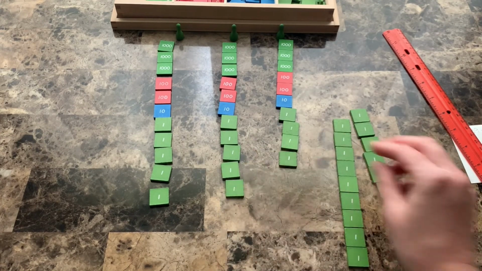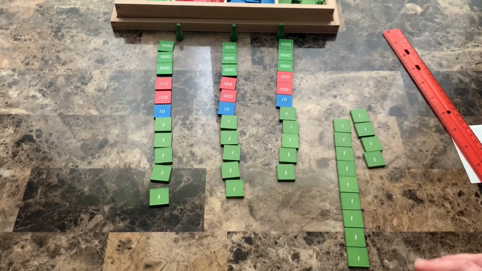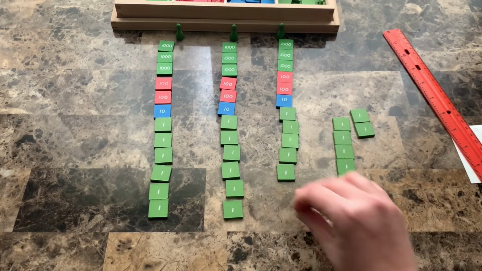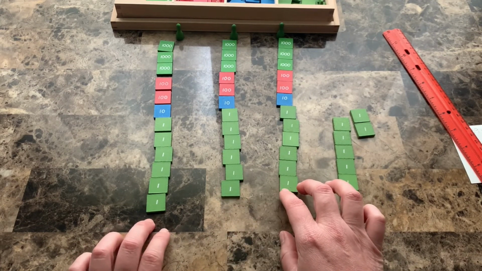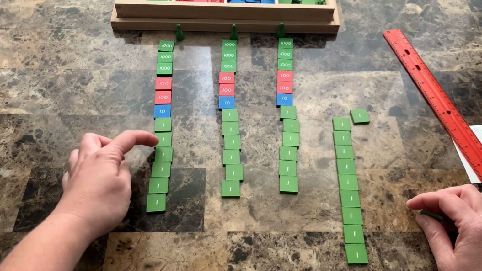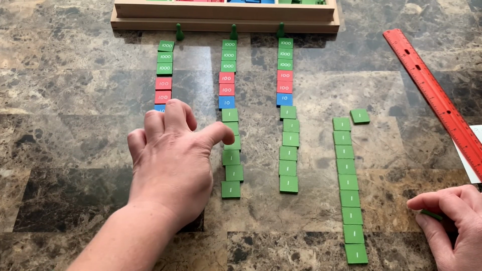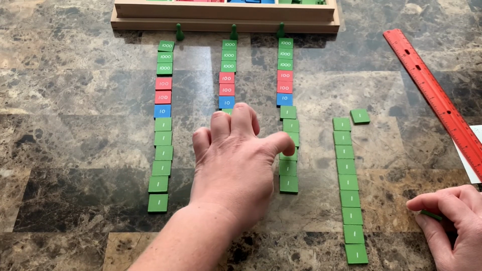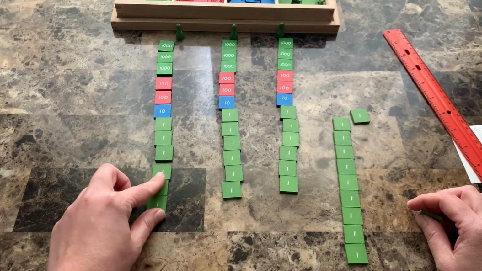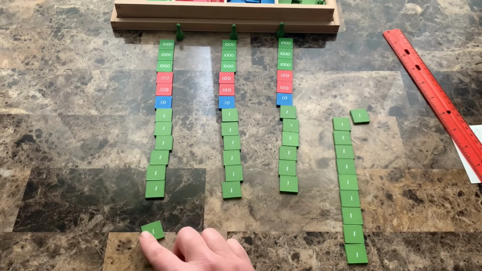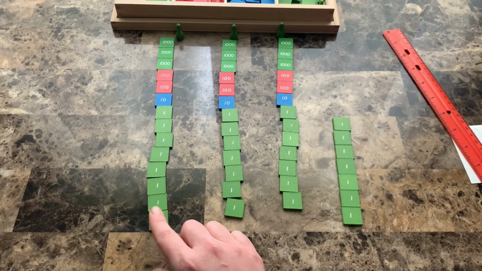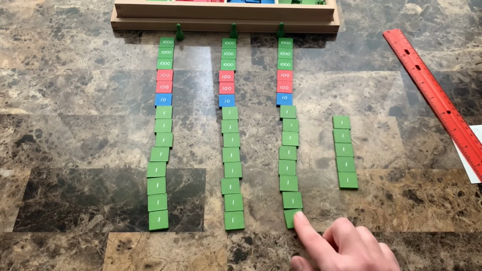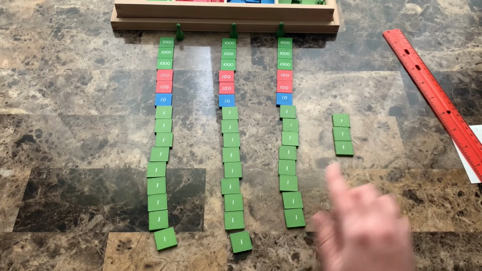1 for you, 1 for you, 1 for you. Sometimes we need to push them up a little bit. So we go 1, 2, 3, 4, 5, 6. 1, 2, 3, 4, 5, 6. 1, 2, 3, 4, 5, 6, right? We're even. So that means we can keep going. 1 for you, 1 for you, 1 for you.